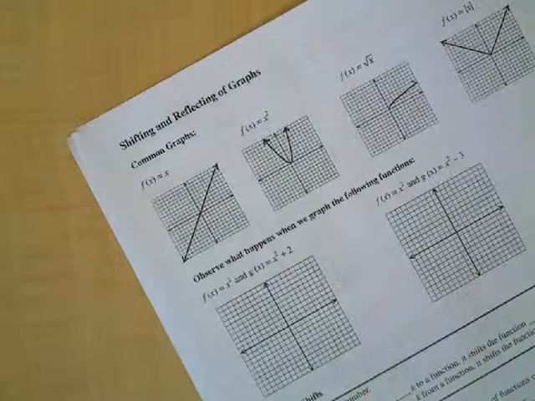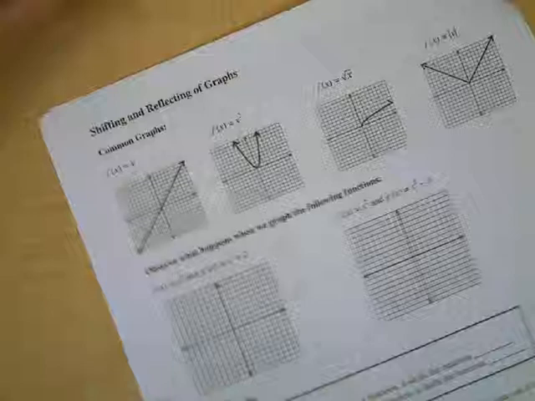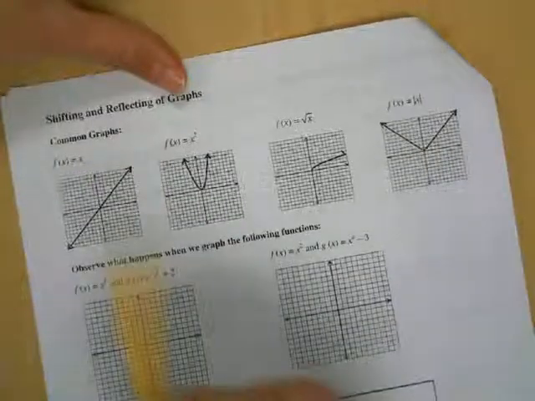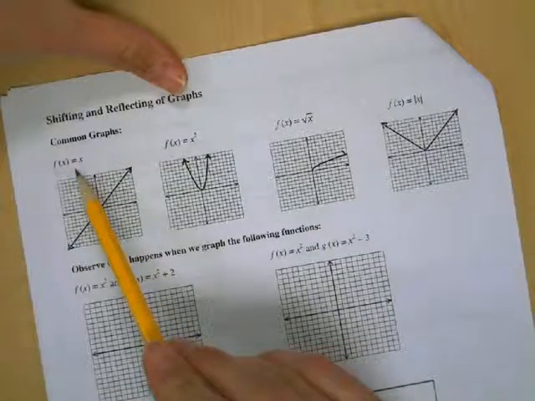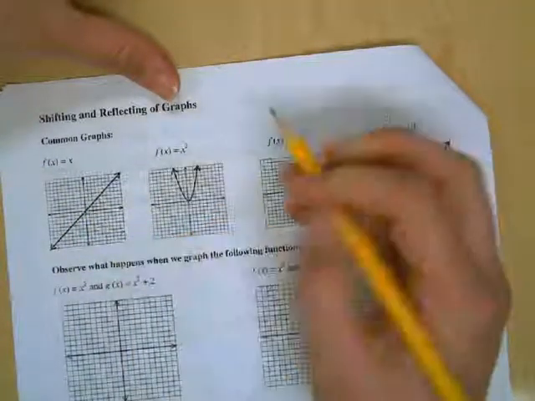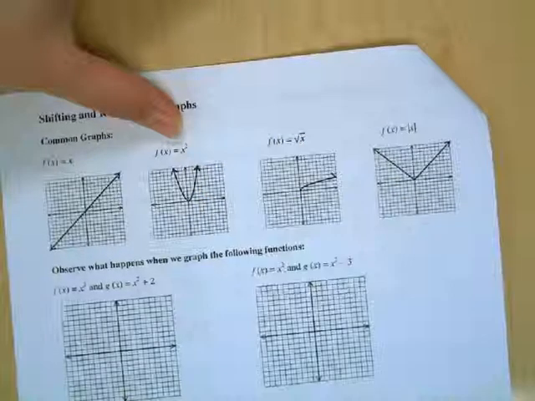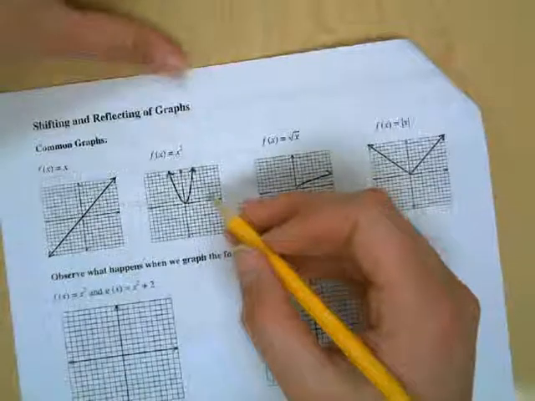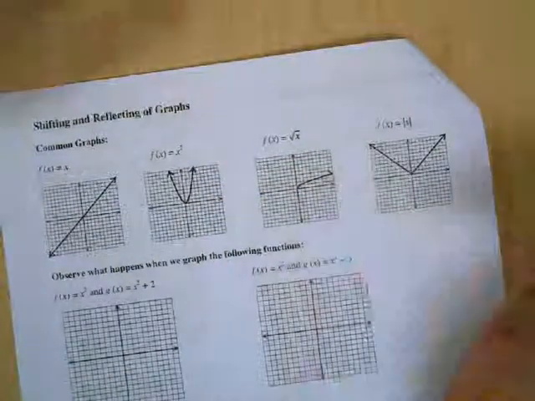Alright, let's take a look at shifting and reflection of graphs. These are some very common ones that we're going to use. The linear graph, which just has a slope of 1 and goes through the origin. The quadratic graph. Now, it's good to know the pattern that happens with the quadratic graph. It's going to make your life a lot easier if you can remember these patterns.